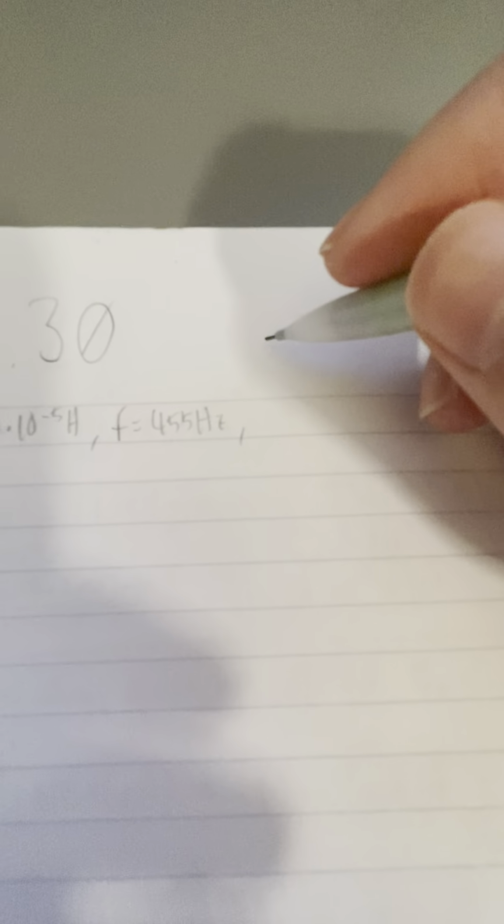So for this problem, we're just going to write down all the knowns, and I'm using L for inductance, in units of henries. They gave us micro, so 5 times 10 to the negative 5th henries. The frequency is 455 hertz, and the max charge, Q max, is 9 milli, so that's 9 times 10 to the negative third coulombs. Okay, so it's asking us to find the capacitance of the capacitor.